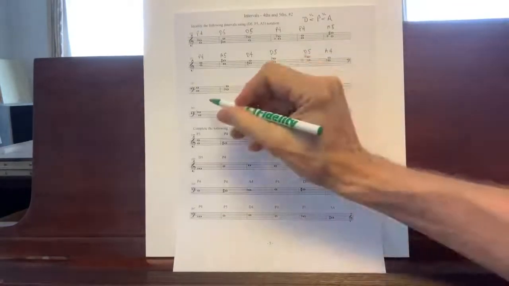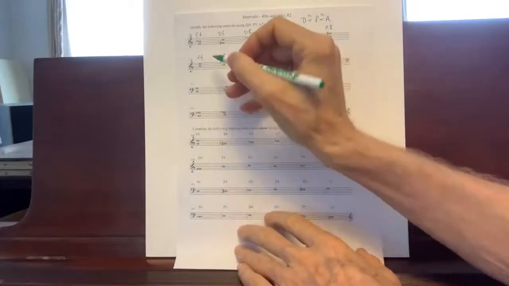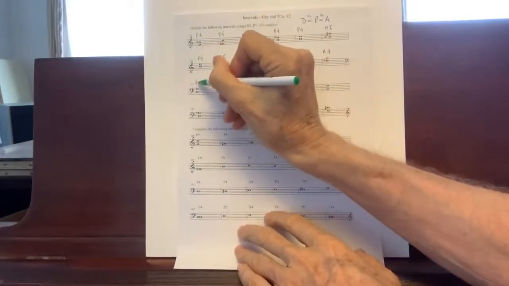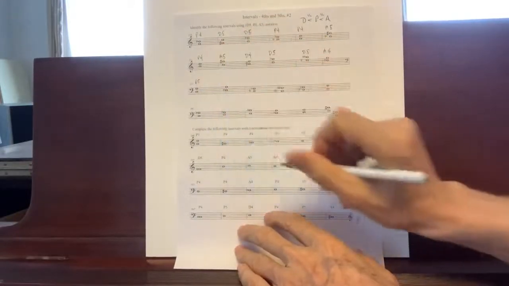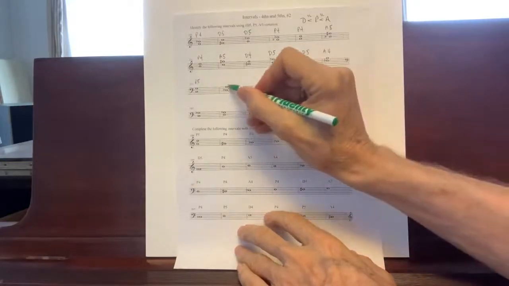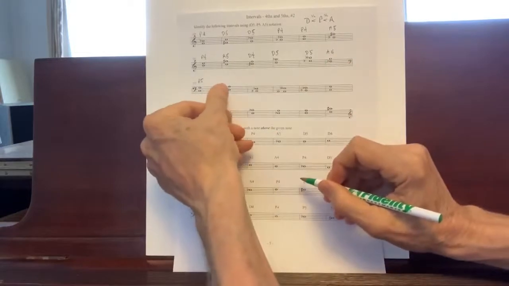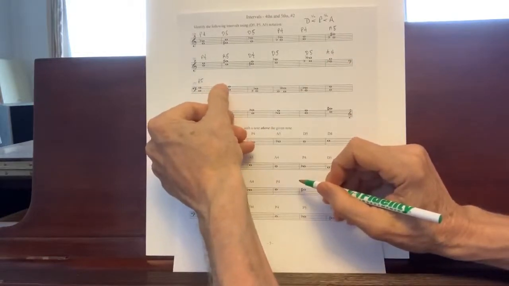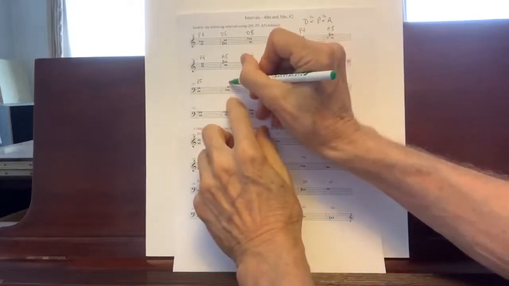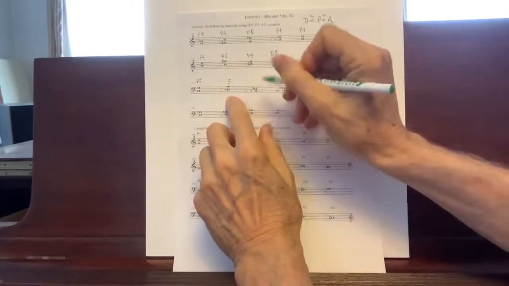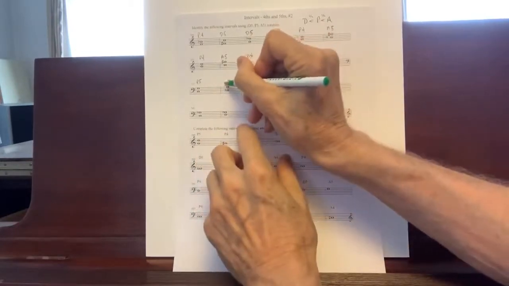All right, we're looking at bass clef now. What's C to G? I know it's a perfect fifth because I know my C scale. How about D flat to A? There's 2 ways we can approach this. We say, well, I know D to A is a perfect fifth, so therefore D flat to A is wider, therefore it's an augmented fifth.